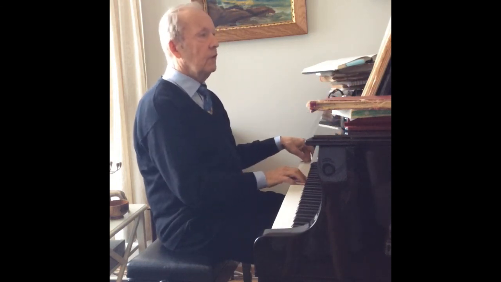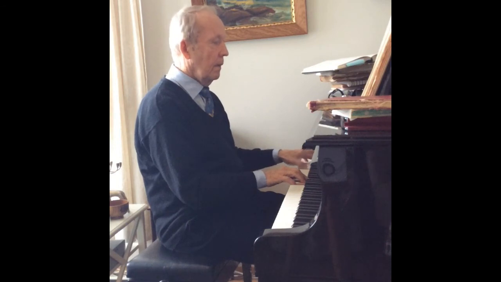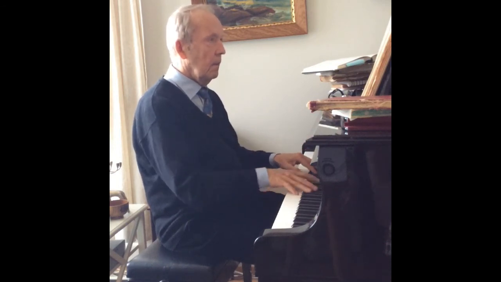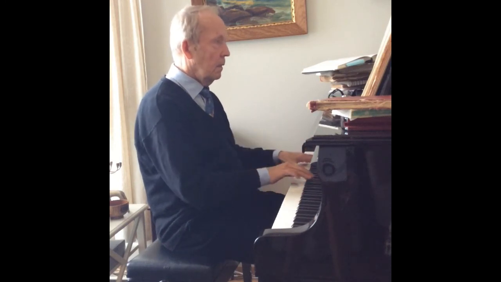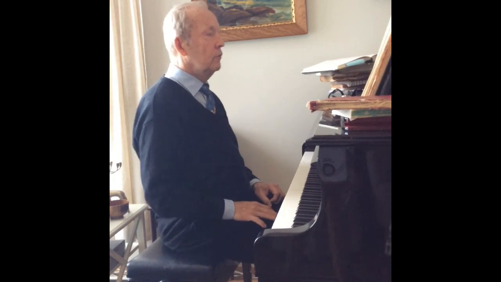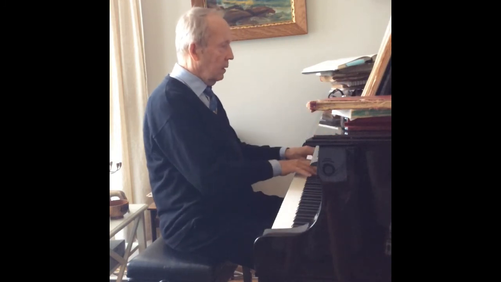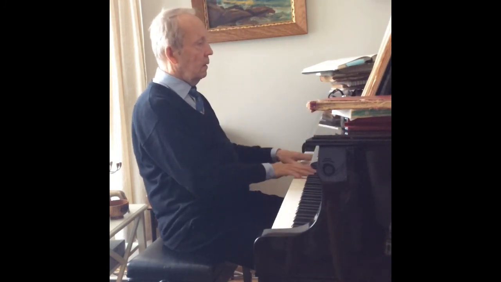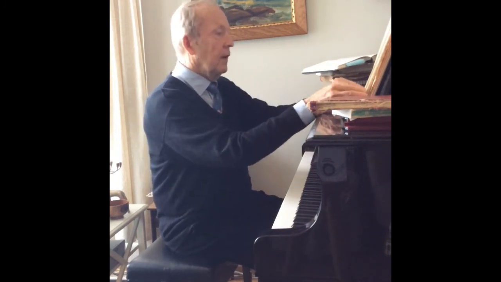We have a Wälsungen motif. We have both the Wälsungen family motif and Sieglinde's motif. They are just bound together. So it is very skillful.